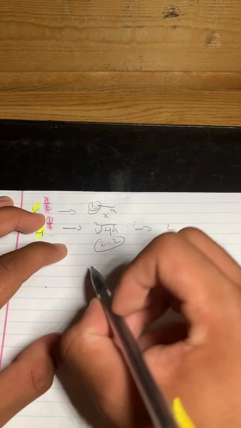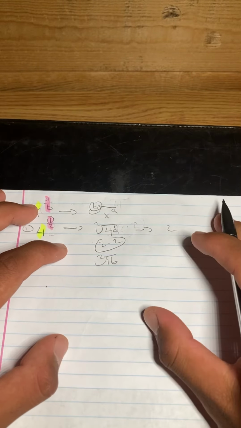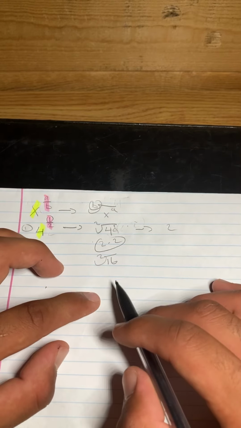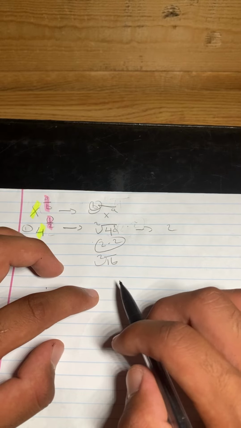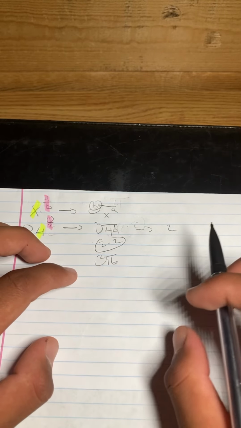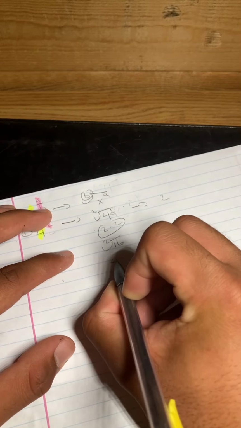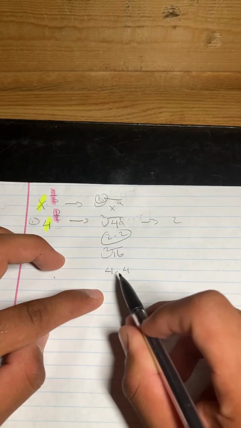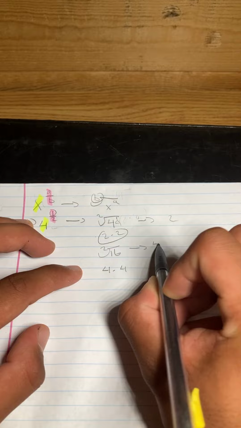For instance, we're given the square root of 16. I'm going to give you a few seconds to think about that. What two numbers that are the same would give you 16? Or the two same numbers you would multiply together, which will give you 16? That would be 4 times 4, right? They're the two same numbers, and both of these multiply to 16. So this would be 4.